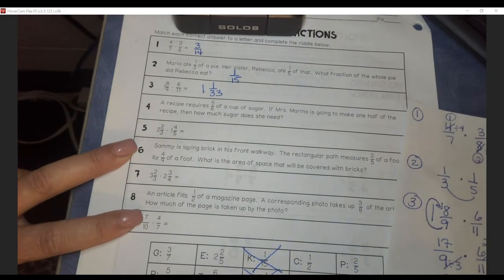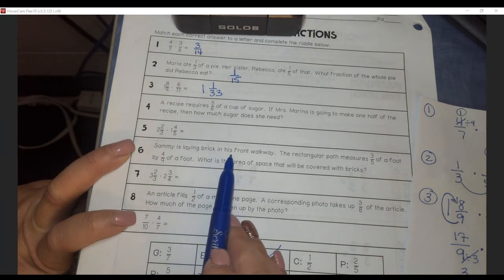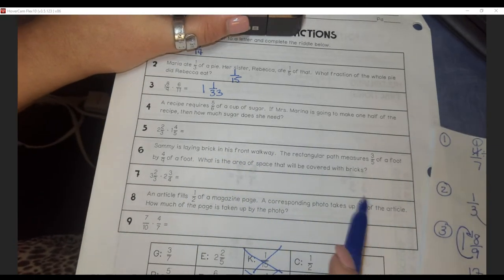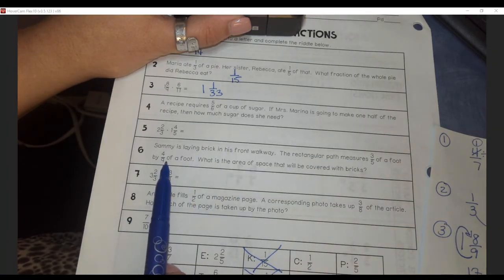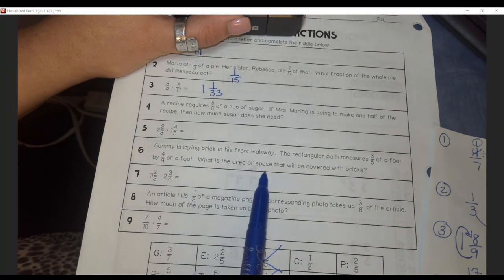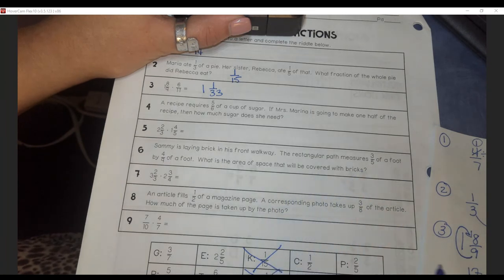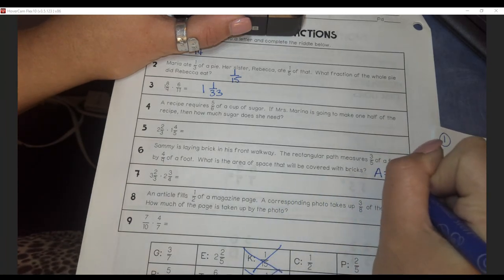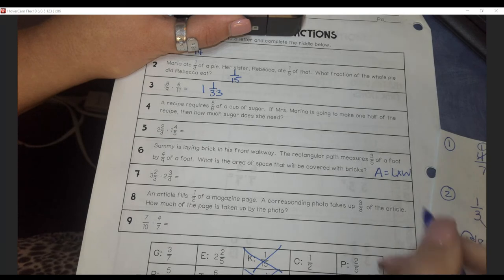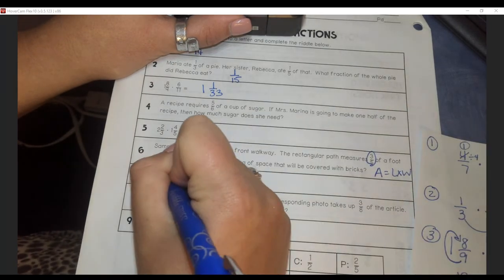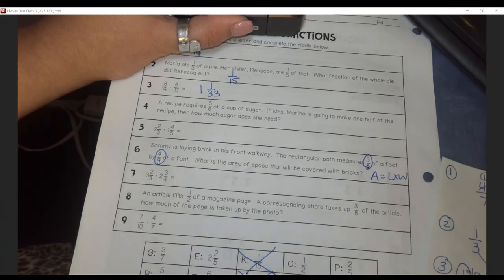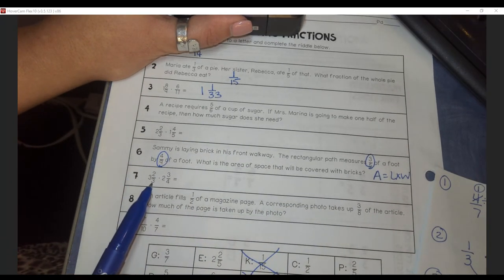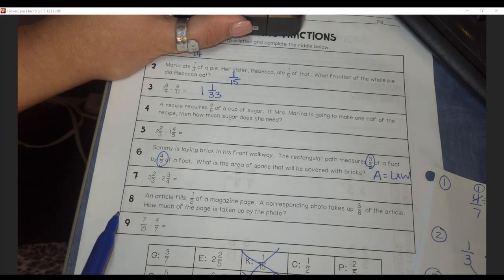Number 6, you have Sammy is laying a brick in his front walkway. The rectangular path measures 3/5 of a foot by 4/9 of a foot. What is the area of the space that will be covered by bricks? Area equals length times width, so that means we need to multiply 3/5 times 4/9.